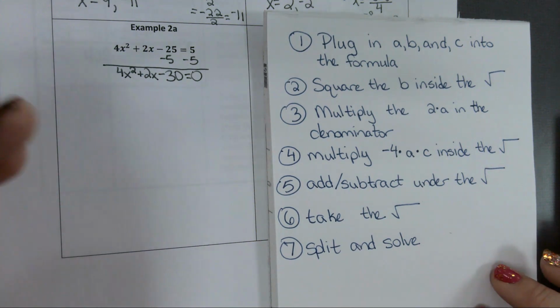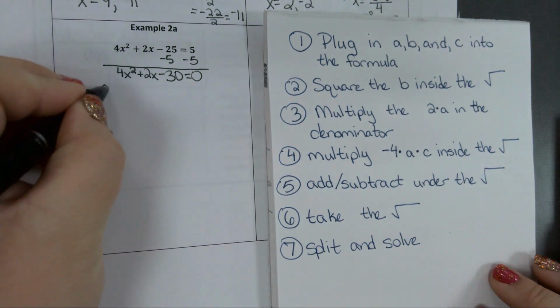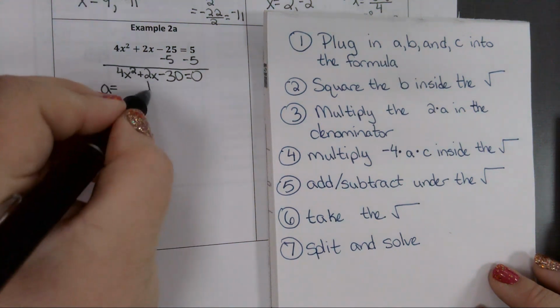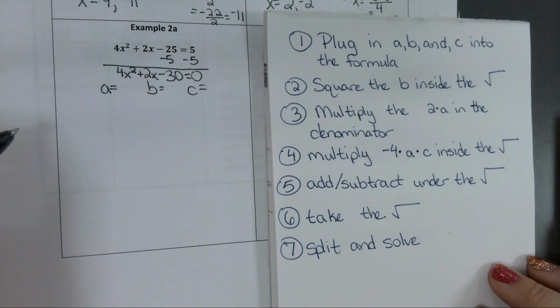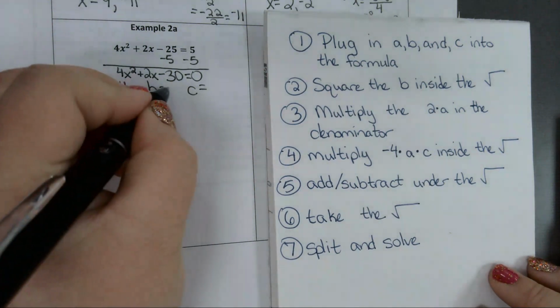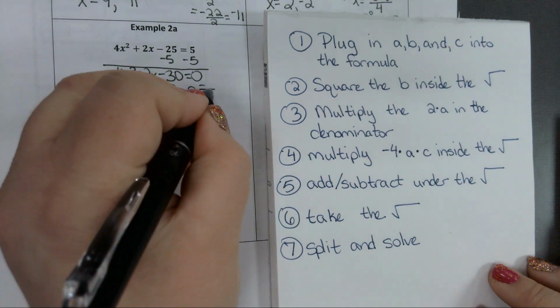And we'll label A, B, and C. A is equal to 4, B is equal to 2, and C is equal to negative 30.